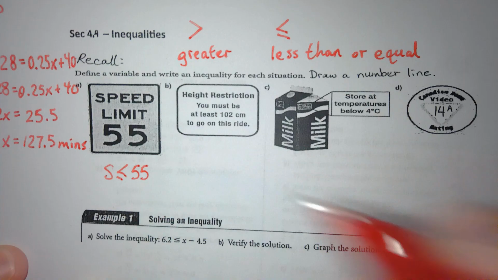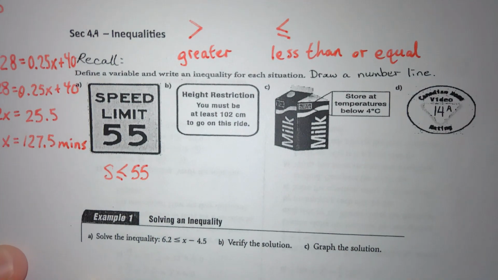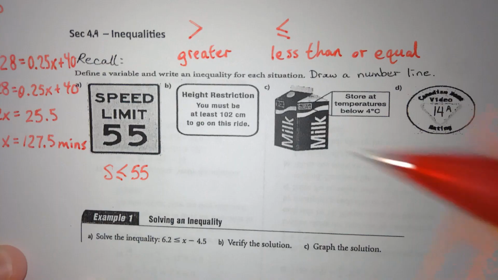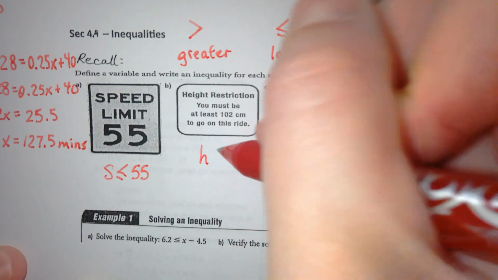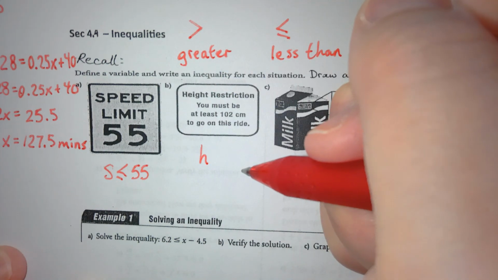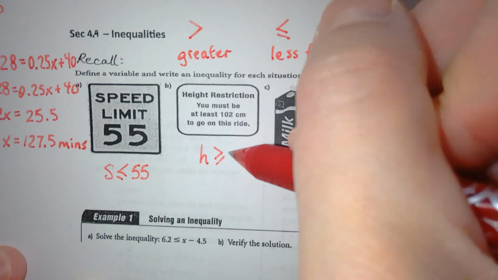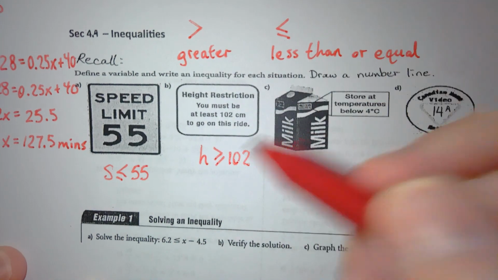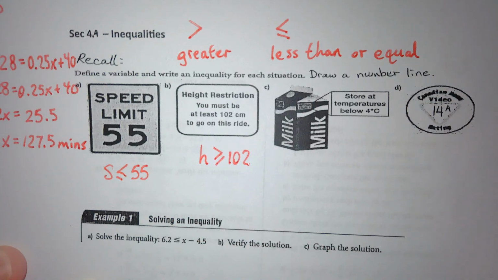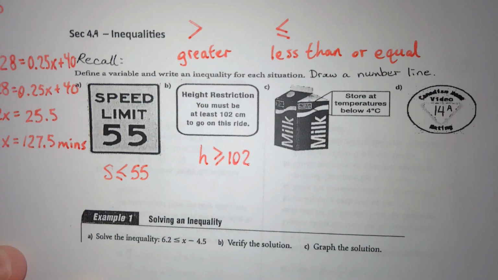Okay, what about the height restriction at Wonderland? You have to be at least 102 centimeters to ride this roller coaster. Height, you want to be at least, right? Greater than or equal to 102. Do I need units? No. Again, in an expression or equation, you don't need the units.